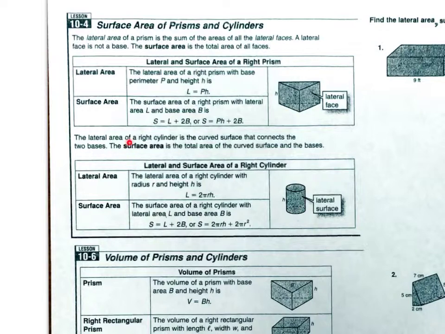Now the lateral area of a right cylinder is a curved surface that connects the two bases, and the lateral area is basically just a rectangle, and then you're going to have two circles. Well, that is the lateral area, okay? That would be the lateral area, and the bases would be the two circles, and that's the formula 2 pi r h, because 2 pi r is the circumference, so everything around the base is the length of that huge rectangle, which is 2 pi r, and then times the height, which is the height of that rectangle.